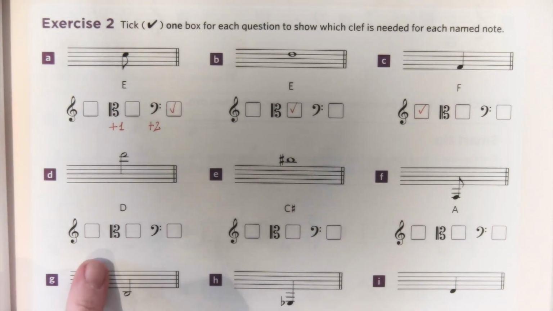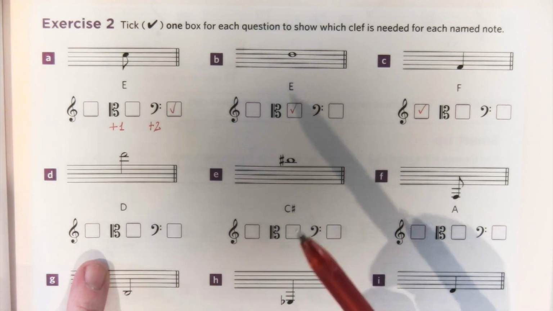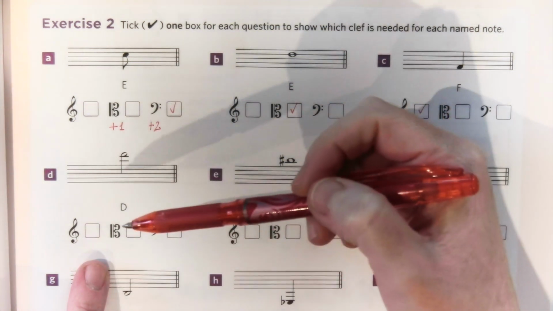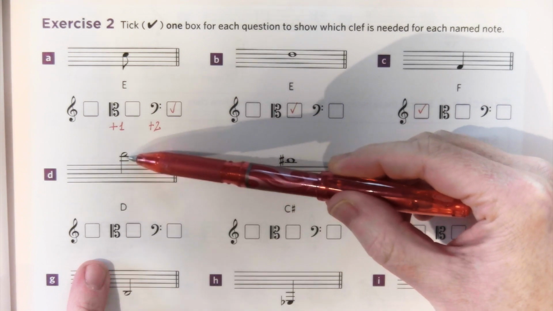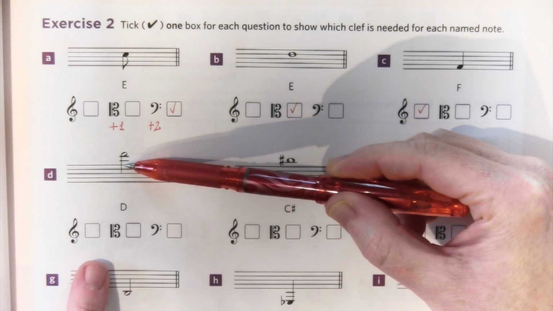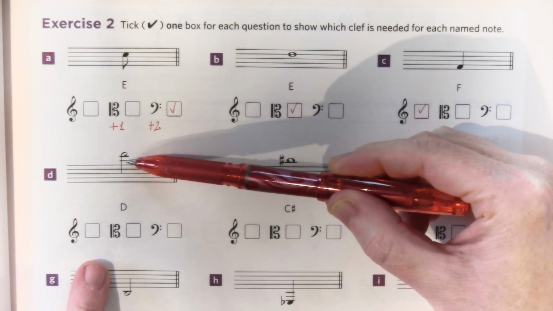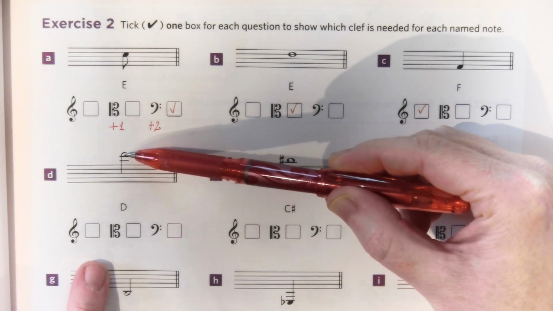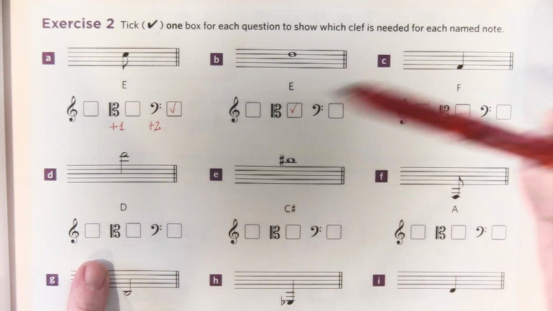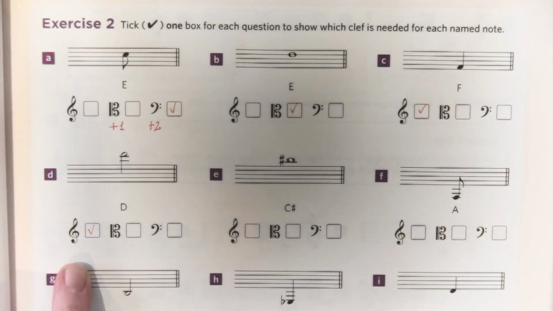In this one here, the note is called D. And let's see if in the treble clef the note has the same name. So when we have ledger lines, if you're not sure, you can double check by counting. Sol is just above the stave. Sol, La, Si, Do, Re. So this is actually Re in treble clef. So we don't need to do anything but just tick the treble clef box.